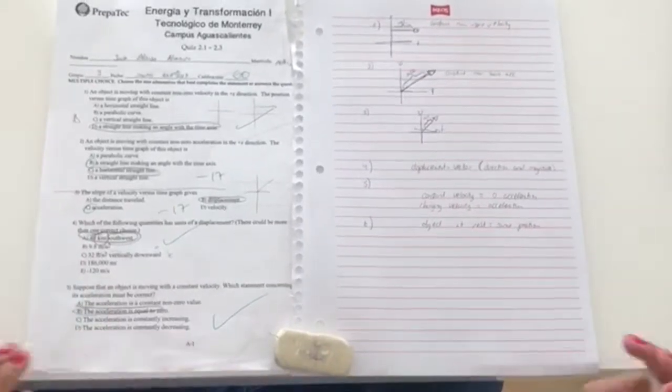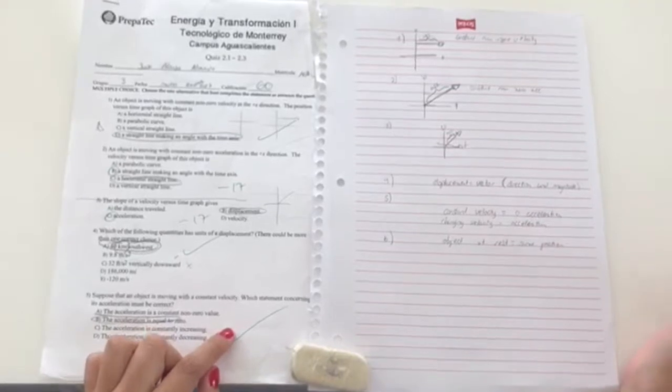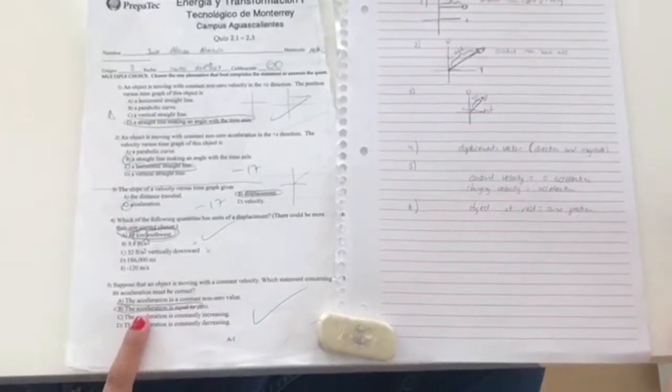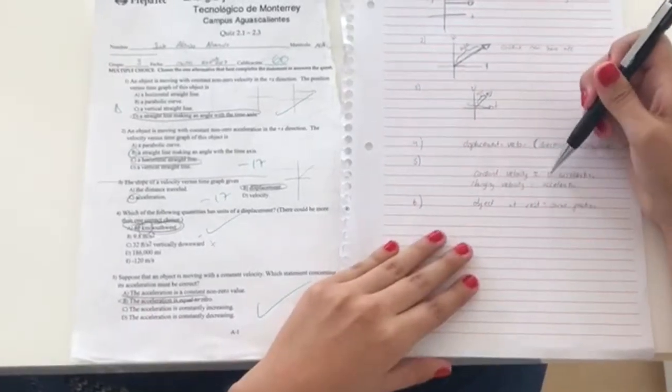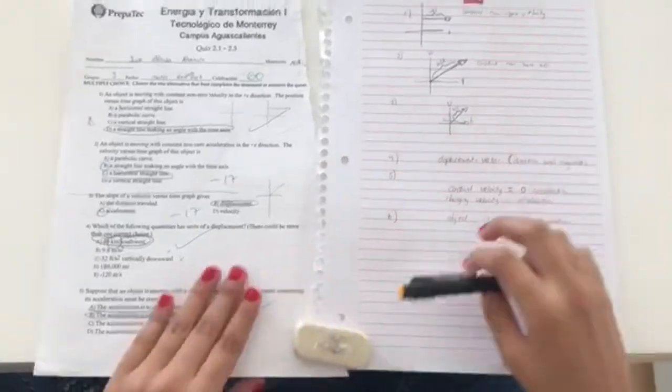Number 5, suppose that the object is moving with constant velocity. Which statement concerning its acceleration must be correct? The acceleration is equal to 0, because constant velocity means 0 acceleration, and changing velocity means acceleration.